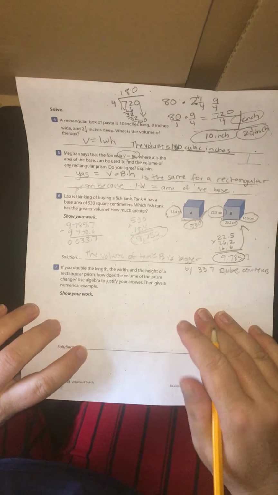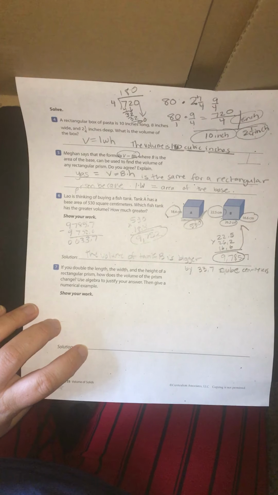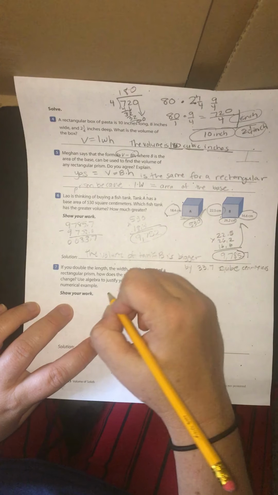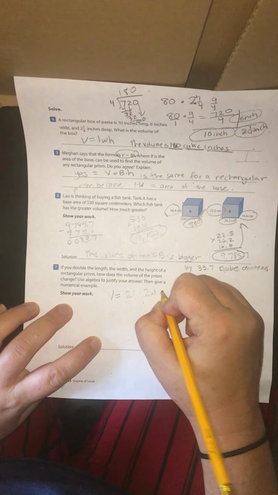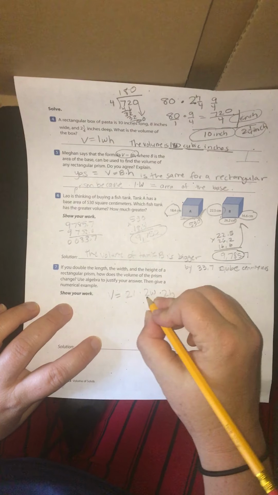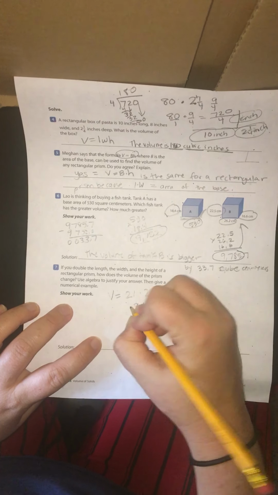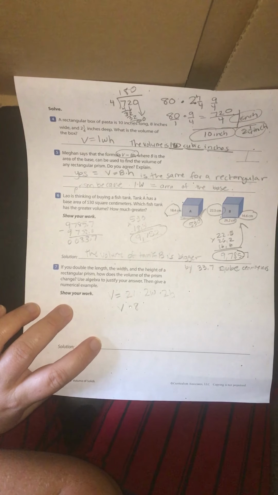All right, if you double the length, the width, and the height, how does the volume change? Okay, so if I were to multiply everything by 2, let's say volume equals 2 lengths times 2 widths times 2 heights. 2 times 2 times 2 is 8, right? So everything's kind of being multiplied. The volume is going to be multiplied by 8.